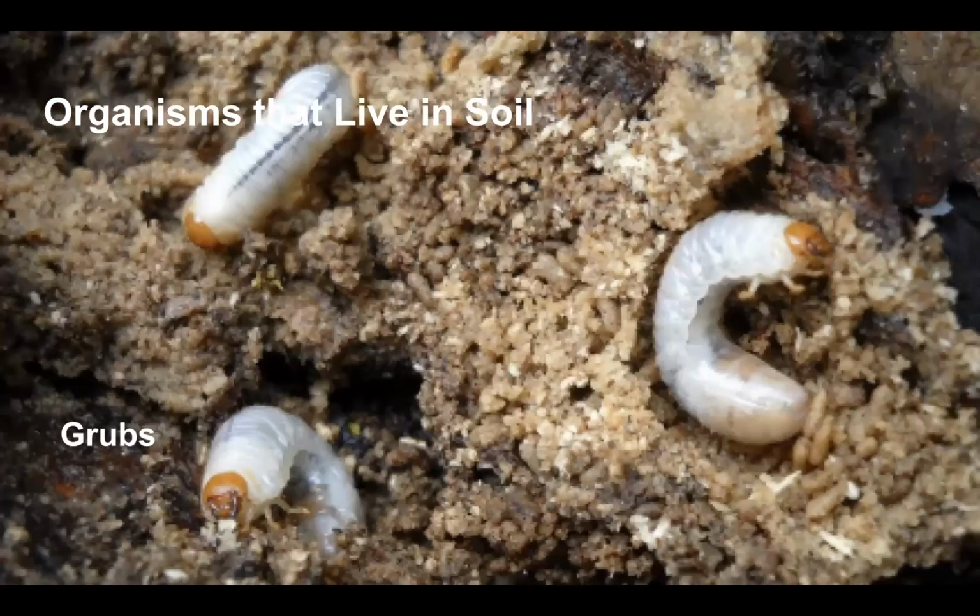And then there's grubs that live underground in the soil. Those are the larvae of a beetle. Although I don't think these grubs are the larvae of the beetle I just showed you. I believe these will turn into June bugs, which you've probably seen flying around in the summertime. They are not good to have in your soil, though, because they eat the roots of the grass and they could kill your grass.